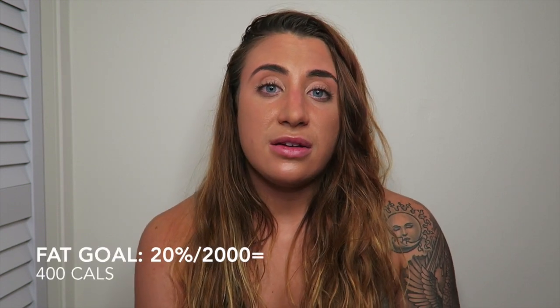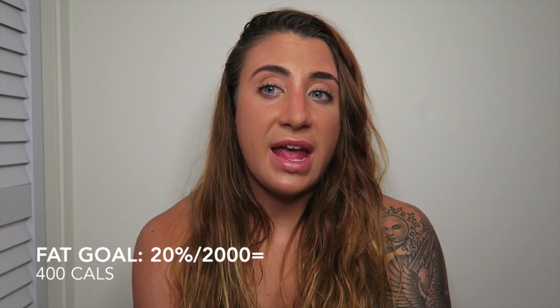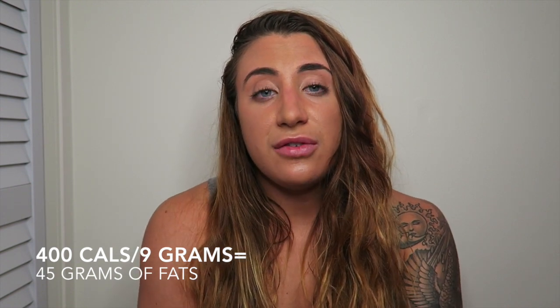And then for fats, this is the one that's different. You're gonna multiply the 20% times 2,000, and that's gonna give you 400. And then you're gonna do the 400 divided by 9, because fats are the one that are higher in calories. So you divide that 400 by 9, and that's gonna give you 45 grams of fats that you need. And all of that together is gonna be the 2,000 calories.